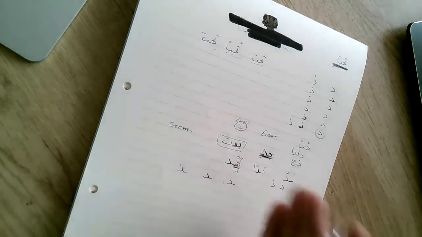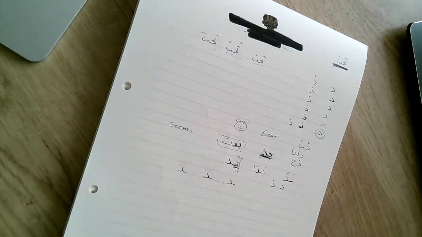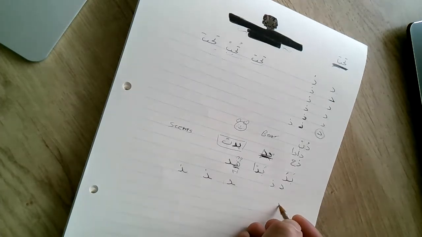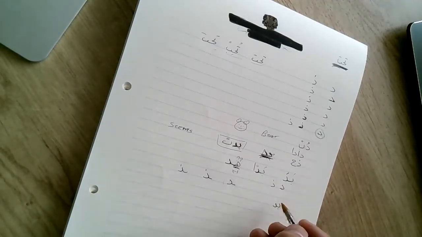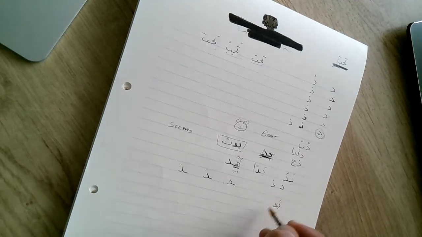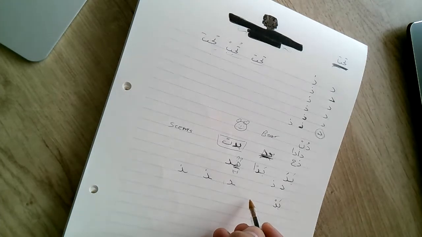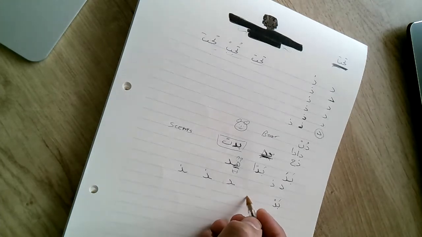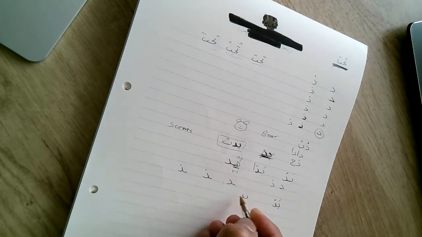Now we'll take some words, just for practicing. So let's write, please, bed, and let's make it bed like that. So haraka, fatha on ba, and sukun on dal. Bed. And tadh.